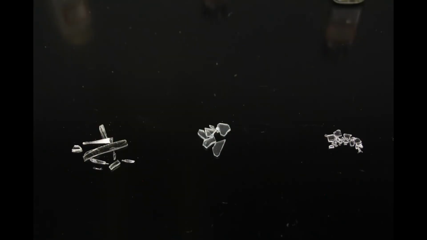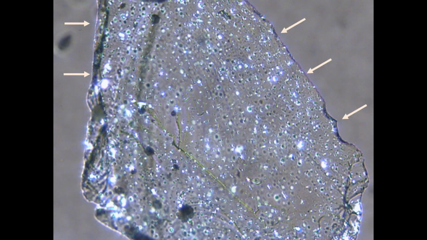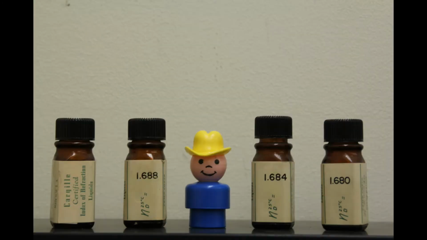In forensic labs, scientists often study small pieces of glass under a microscope to identify them by their refractive index. Snell's law and refractive index explain why it is possible for scientists to see the edges of glass when they study that glass under a microscope. But how do you determine the refractive index of your glass sample?